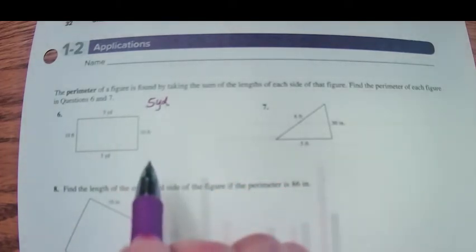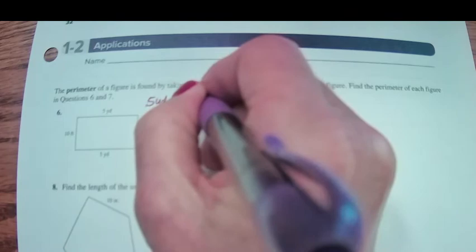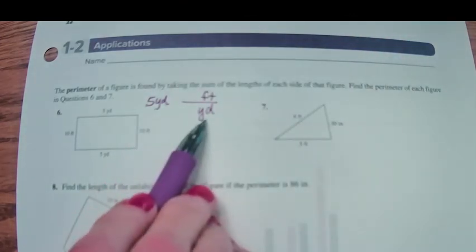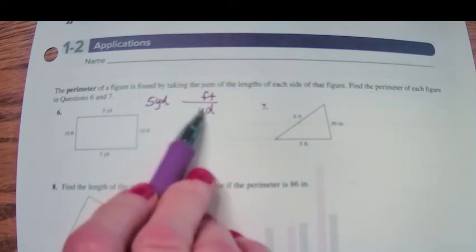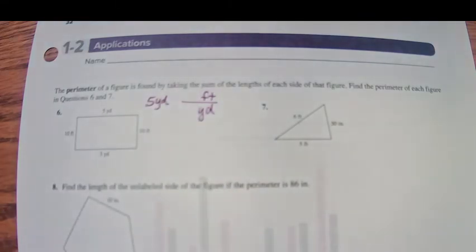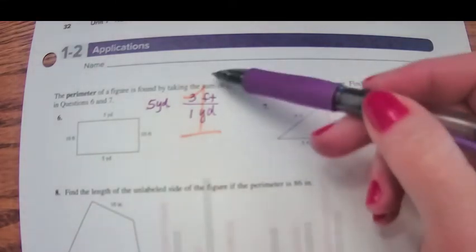So right now we have 5 yards. We don't want yards. We want feet. I'm going to make this a fraction. So I need to make a fraction that has yards in the denominator, because then I'll be able to cancel a yard in the numerator and a yard in the denominator, and all I'll be left with is feet. And there are 3 feet in 1 yard. What I've just done is I've just multiplied by 1, but it's a special way of writing 1. I'm writing 1 as 3 feet equals 1 yard.